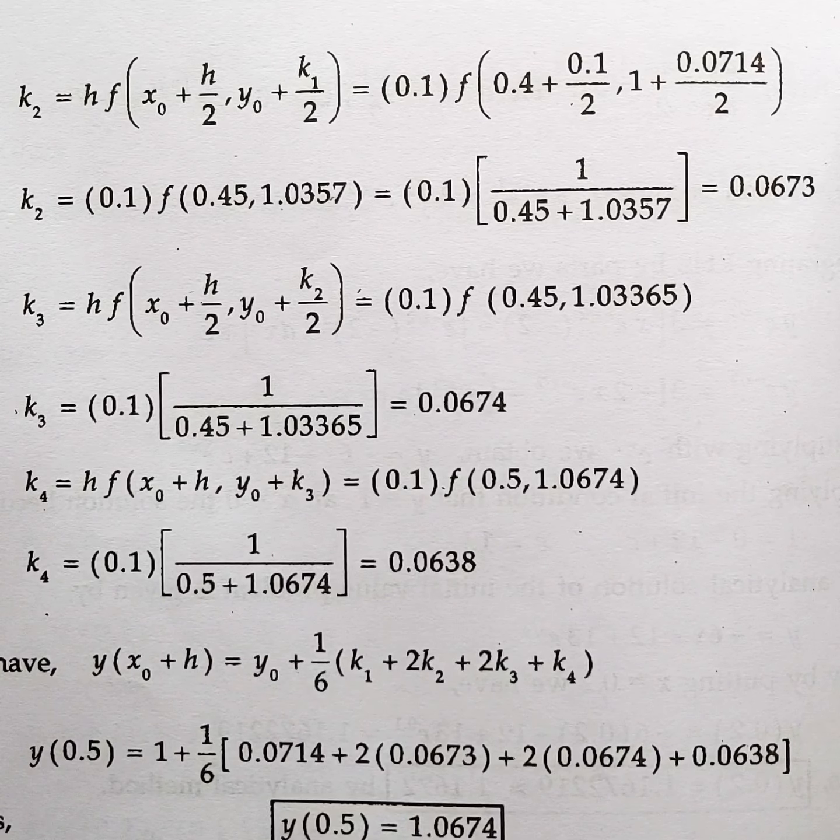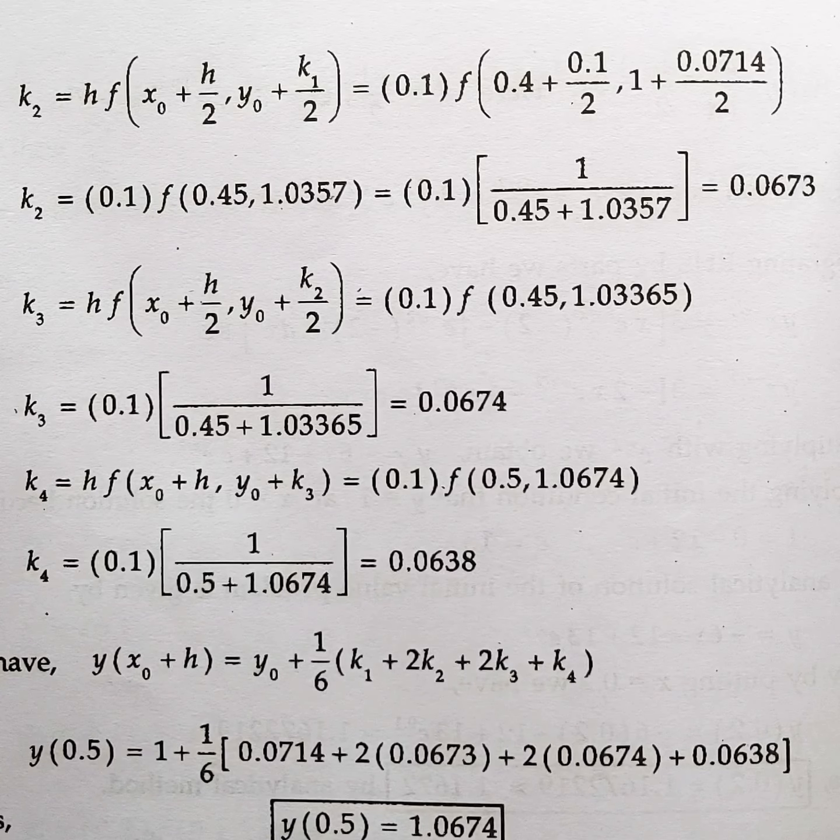So, all problems in RK method, in all the numerical methods are easy, and we have to be careful with the silly mistakes, because if we do a mistake in K1, that is going to affect the entire problem. So, practice a lot and try to finish the problem on time.